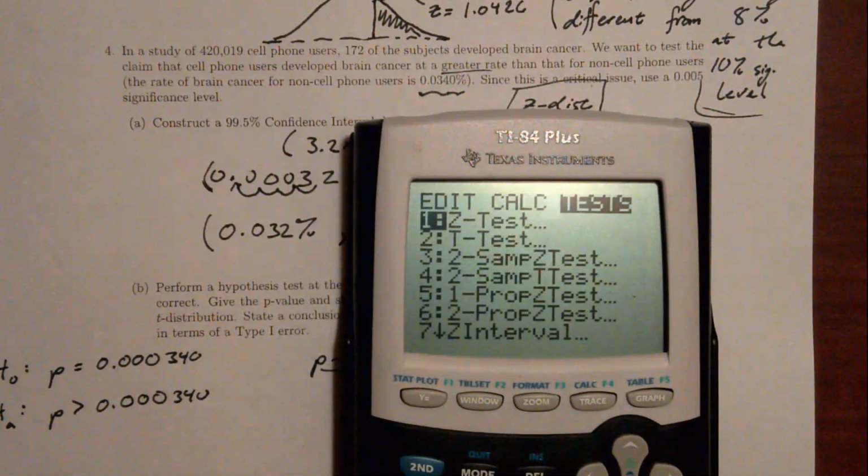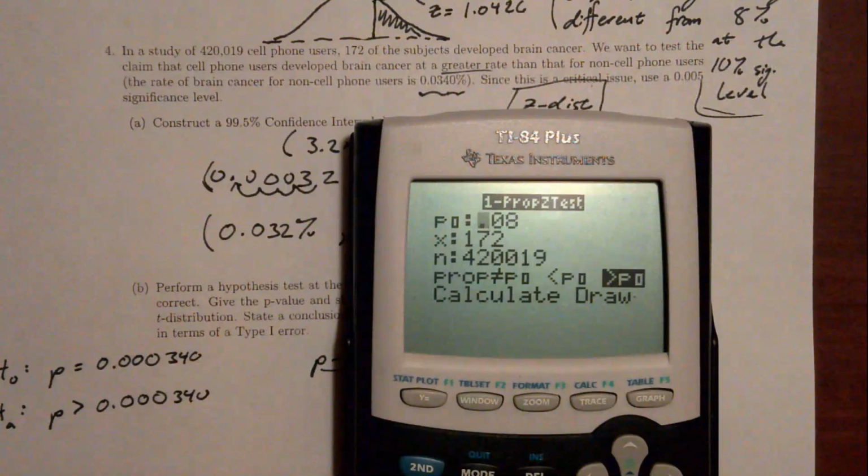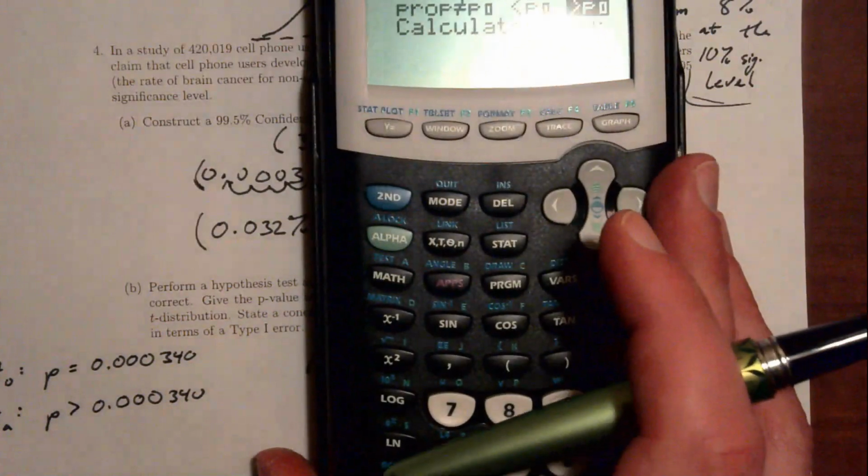So it's a one proportion z-test, and the information of interest is mostly filled in. We need to update the null hypothesis here to be 0.00034. Notice it automatically changed it to scientific notation. If you yourself wanted to put it in scientific notation, you can do 3.4, and then the way to do that E is right here.